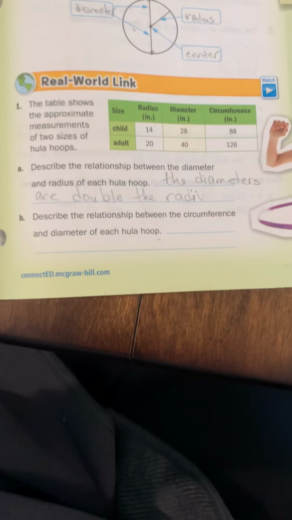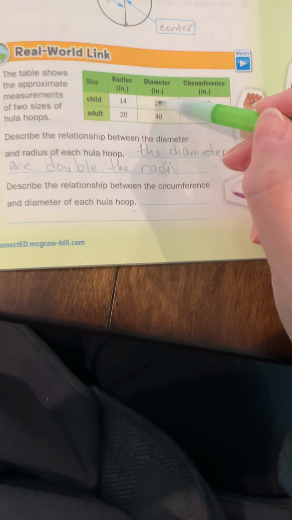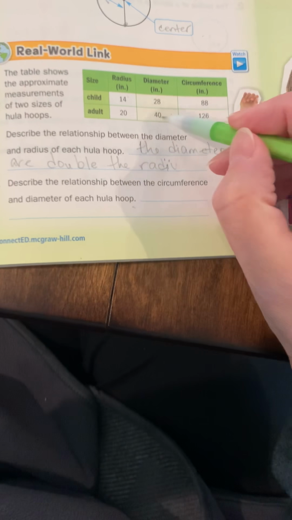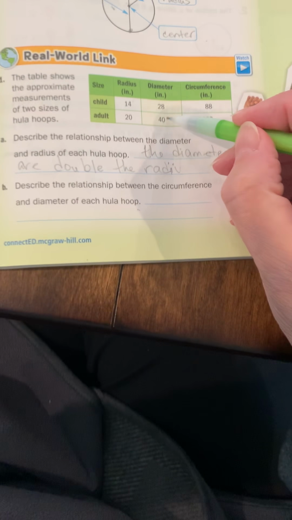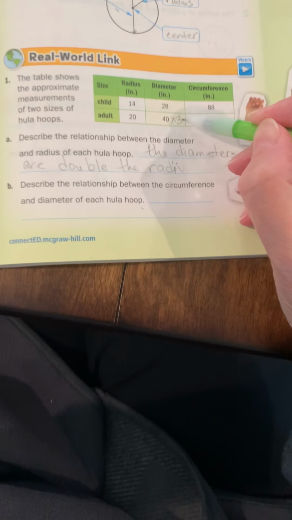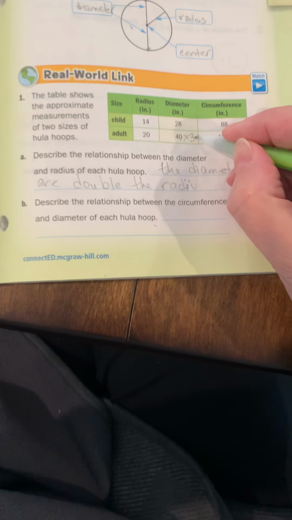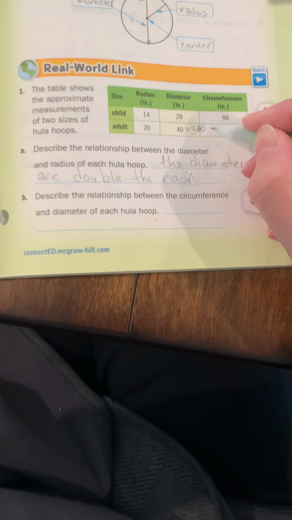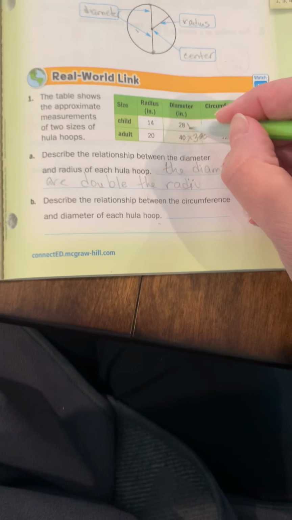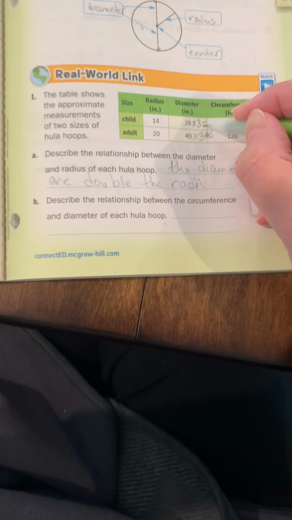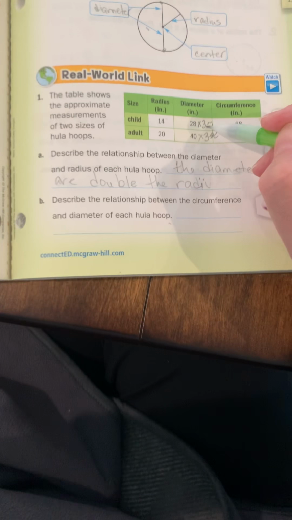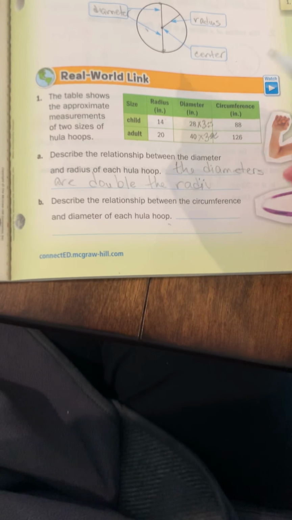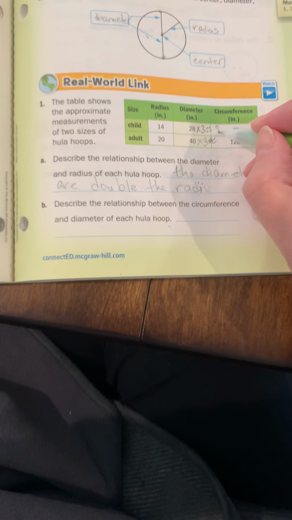And then it says describe the relationship between the circumference and the diameter. Well, it's a little bit harder to compare these, but if you times this by 3, you get about 126. And 28 times 3, well, if 30 times 3 is 90, 28 times 3 is 84.